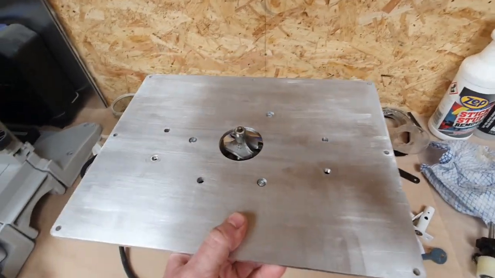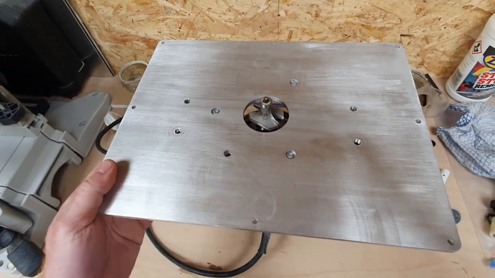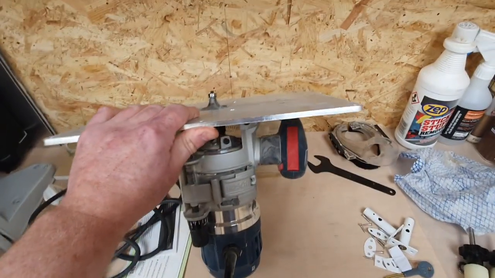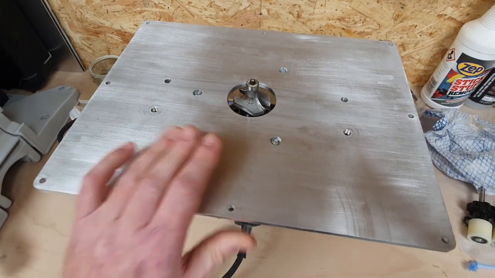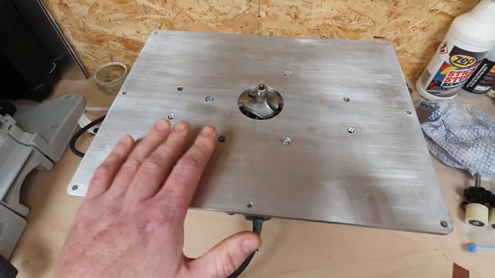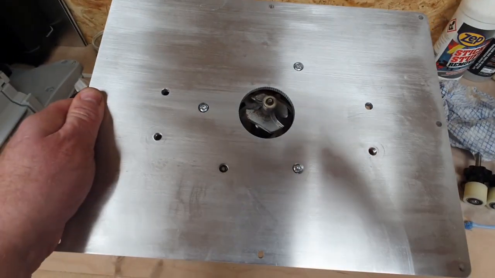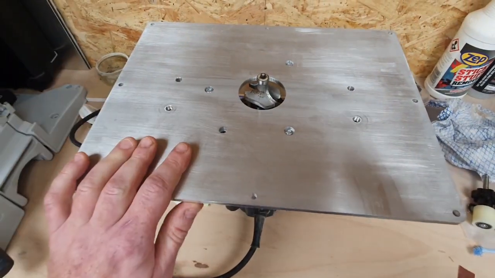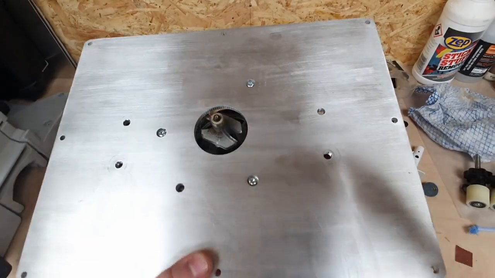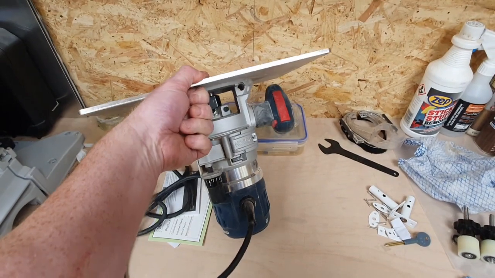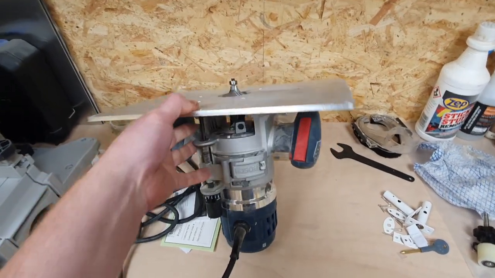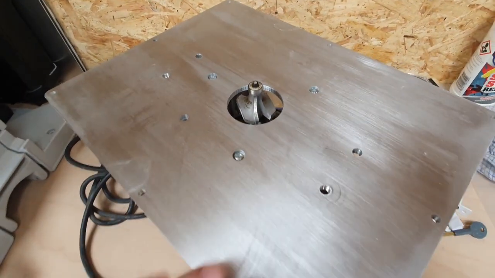So in my next video, what I'm going to do is show you how to design using Fusion a router plate, which is, this one's made of 6mm aluminium, and I'll show you how to cut that on the Onefinity CNC machine. So that'll include how I programmed all of the speeds and feeds, how I calculated those, what tools I used to do it, and how I got this nice finish. That's for the Bosch GOF 1600 router, and I'm very pleased with this.